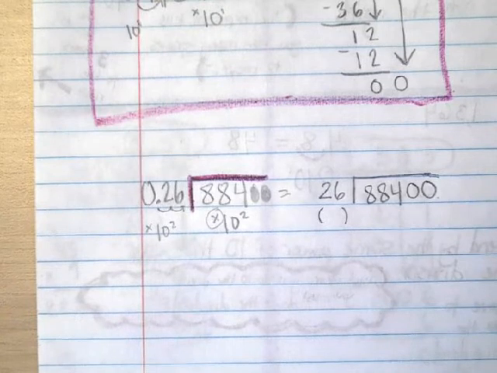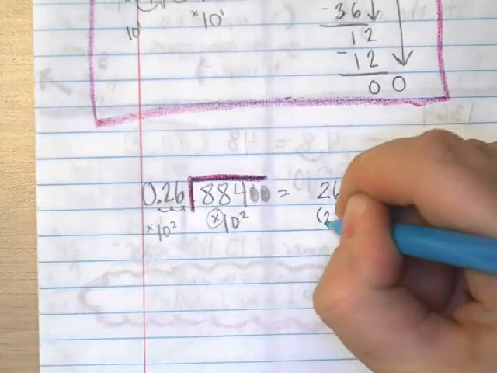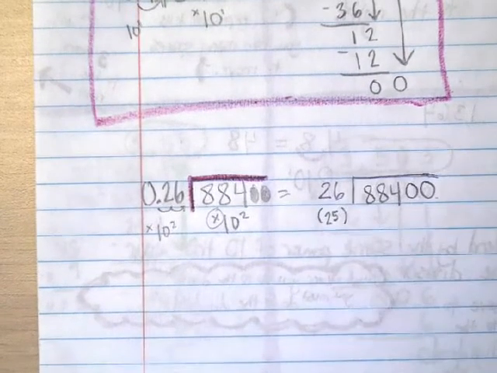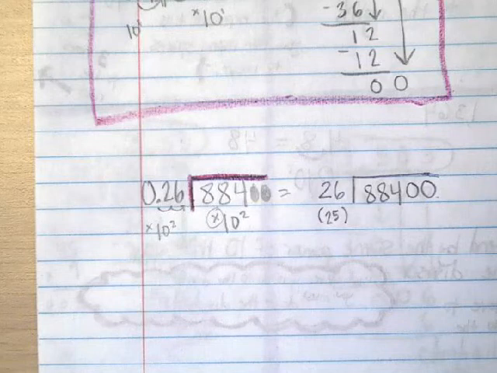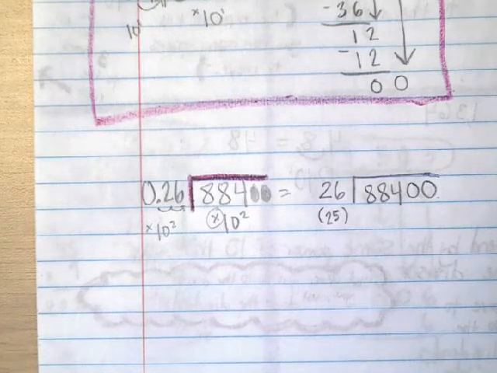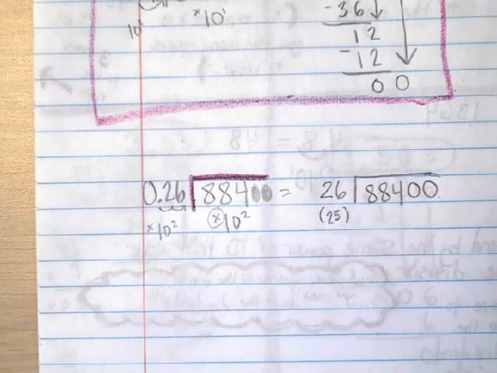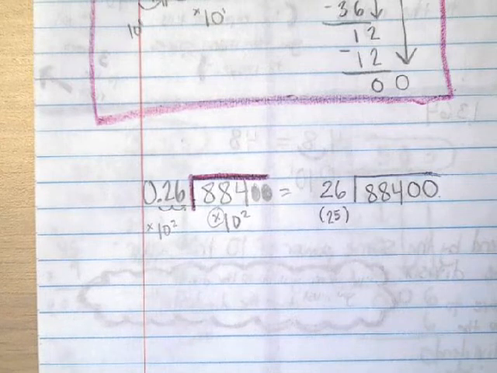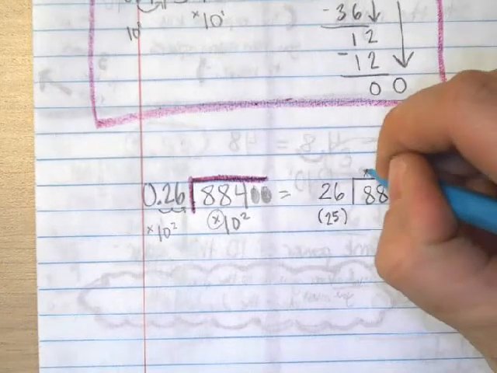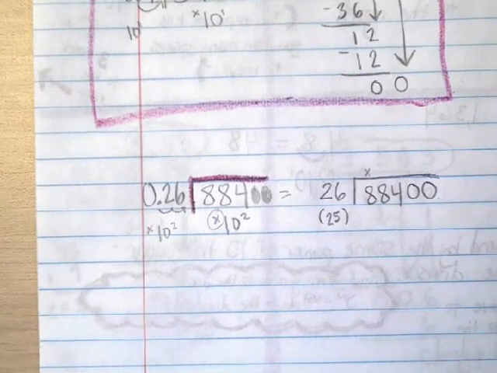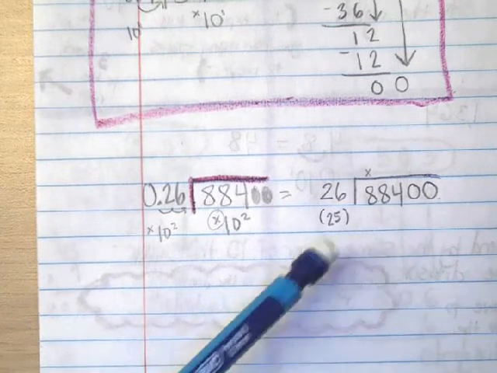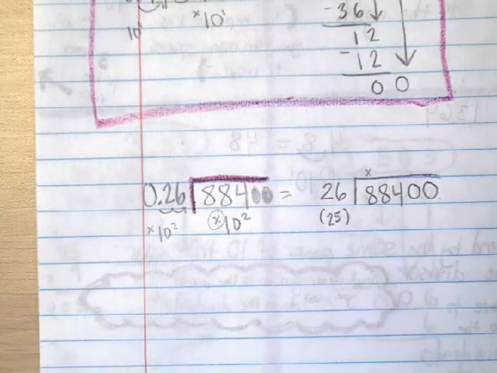So 26. Oh, yeah. This is not going to be mental math. This is going to be me rounding to have it be mental math. 26, I know some of you might say 30, it's close to 30. But really it's closer to 25. And when we do double digits, we're just picking a number that makes this easier for ourselves. So I'm going to do 25 because I can count by quarters or with money. So I'm going to use 25 because that's closer than 30.